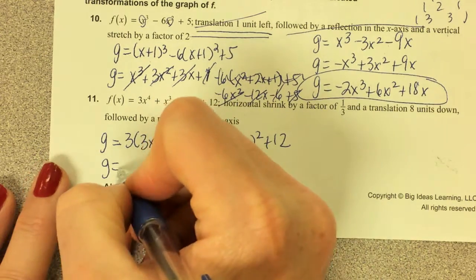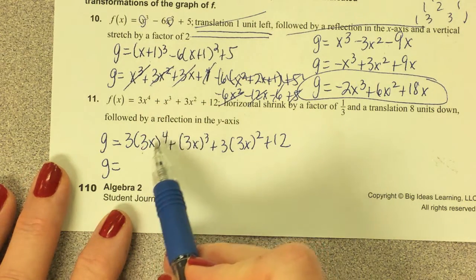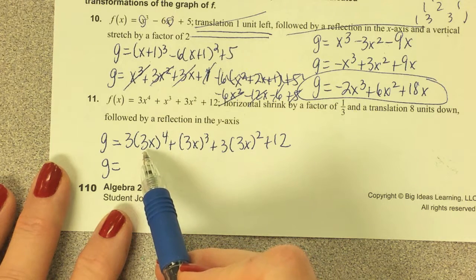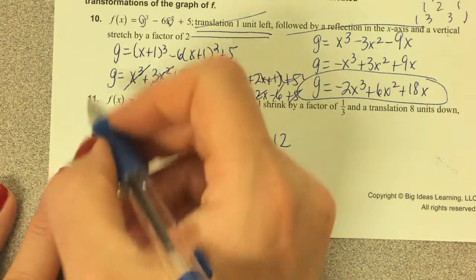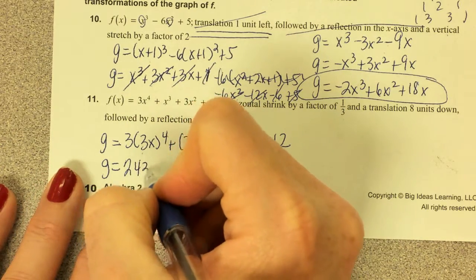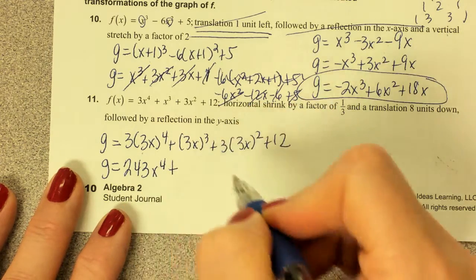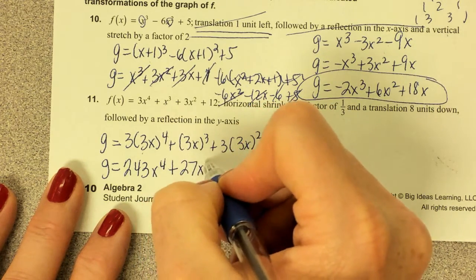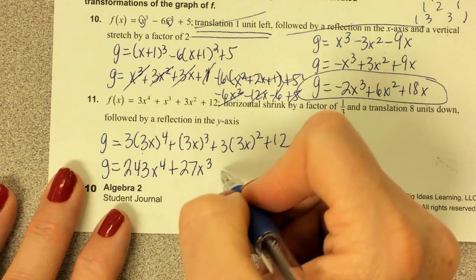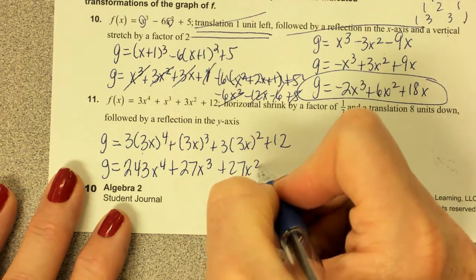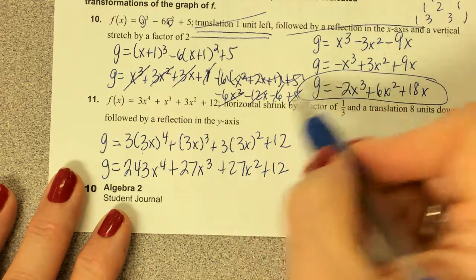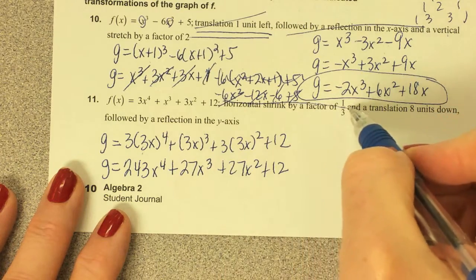So now I have to multiply this out. 3 to the 4th. 3 times 3 times 3 times 3. What is it? 81 times 3 is 243. x to the 4th. 3 to the 3rd. What is it? 27. 3 squared times 3 is again 27, plus 12. So we've done the horizontal shrink.